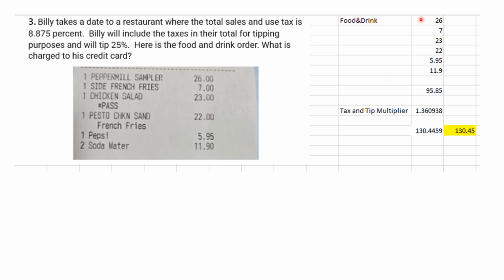And so you add up the food and drink total for 95.85, and then you do what I suggested, and you end up having a multiplier of 1.3609, and so on and so forth. If you multiply this times that, you'll get 130.4459, and you round that off to 130.45. That was the answer I was looking for.